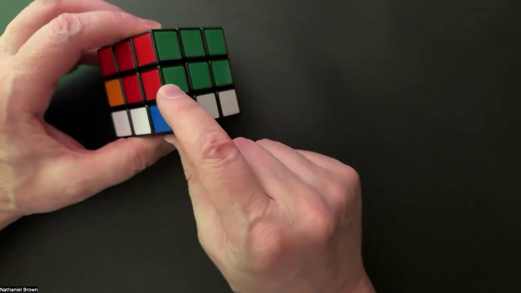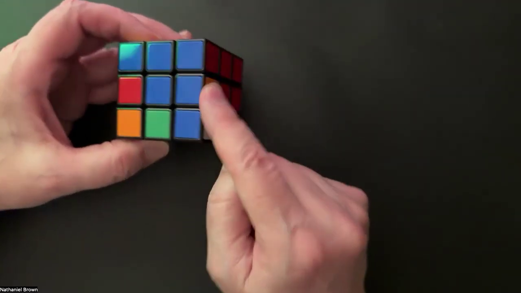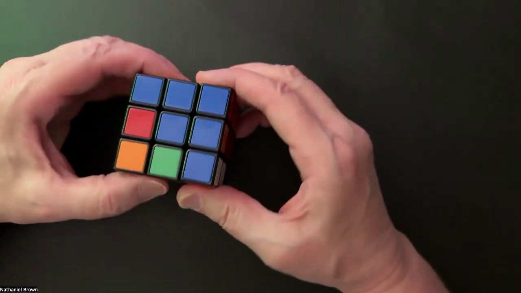So this one's good, red and green. This one's good, green and orange. Perfect. Now these two are still messed up. We're going to have to fix those. All right.